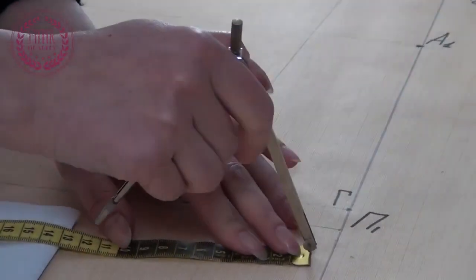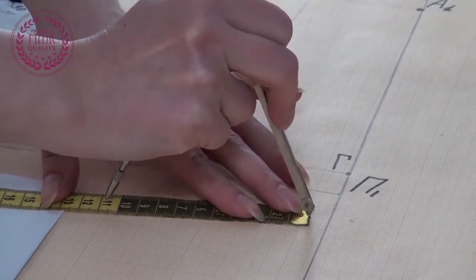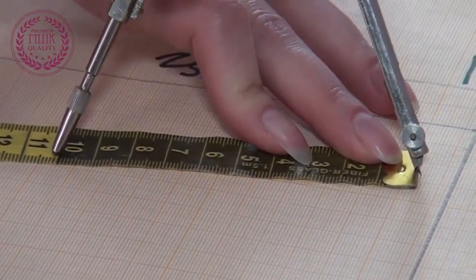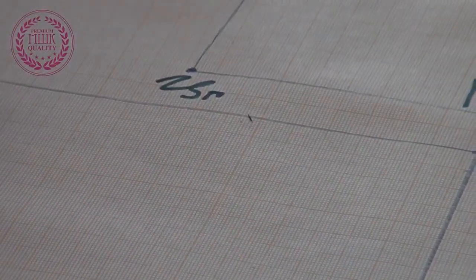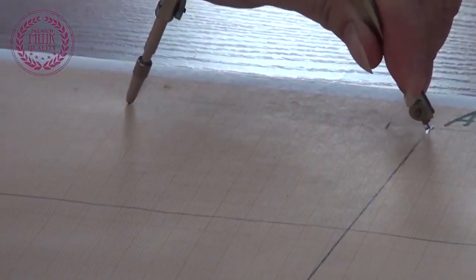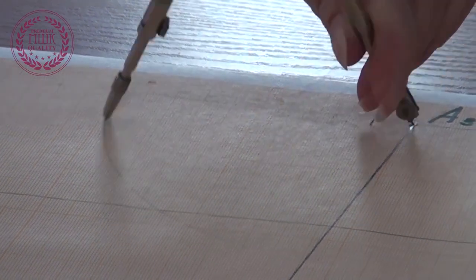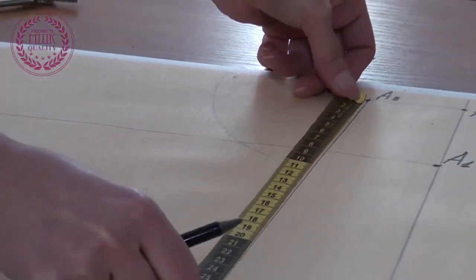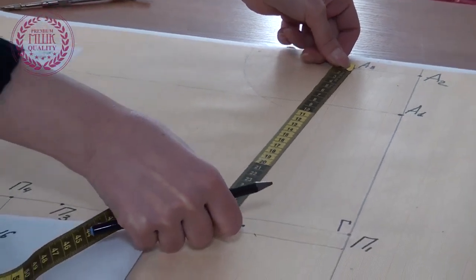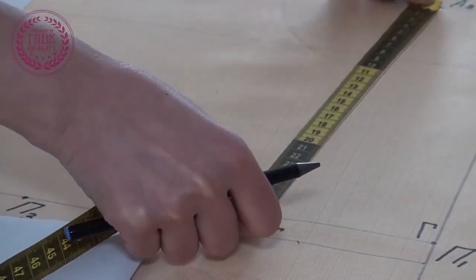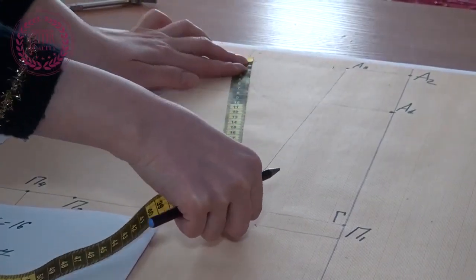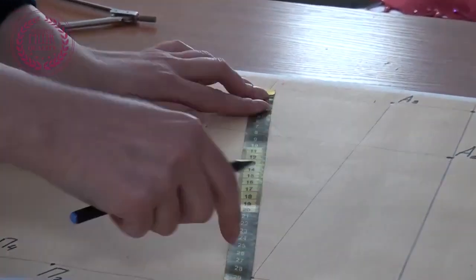I open the side of the compass to the length of this measurement, for example 10 centimeters, and make an arc from point A3. I measure the length of the line from point A3 to the bust point and make a second arc with a centimeter tape until it intersects with the first arc.